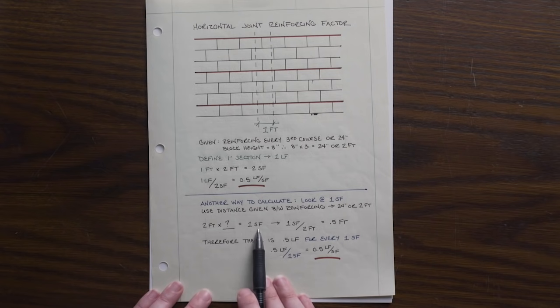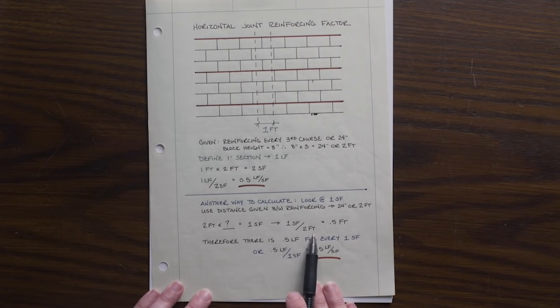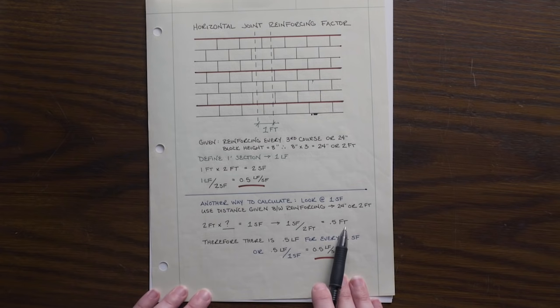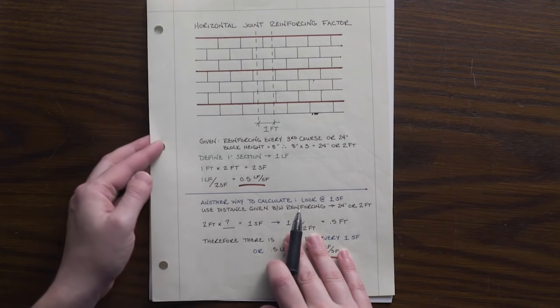You move your 2 feet over underneath your square feet. 1 square foot divided by 2 feet gives you 0.5 feet. So the same answer applies: you'll have 0.5 lineal feet for every 1 square foot of wall, or 0.5 lineal feet per square foot. Again, same answer. Either way that makes sense is the one you need to use.